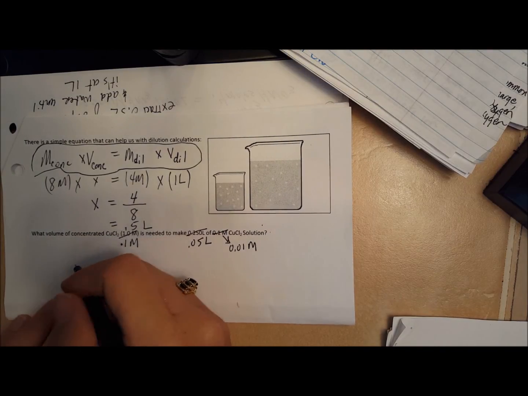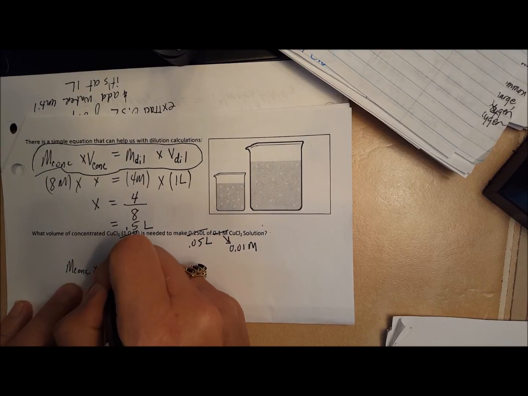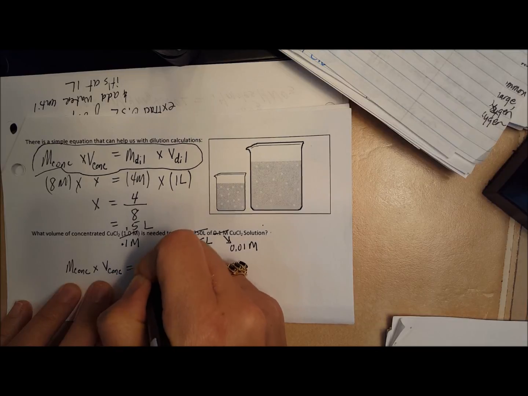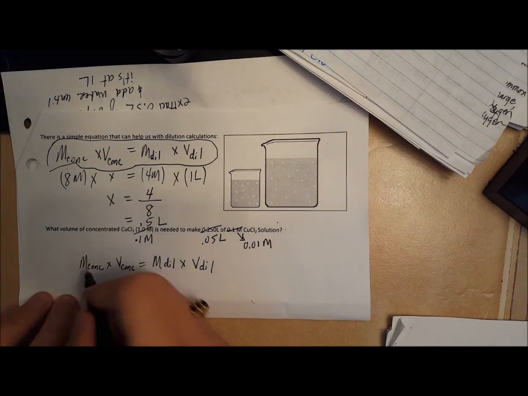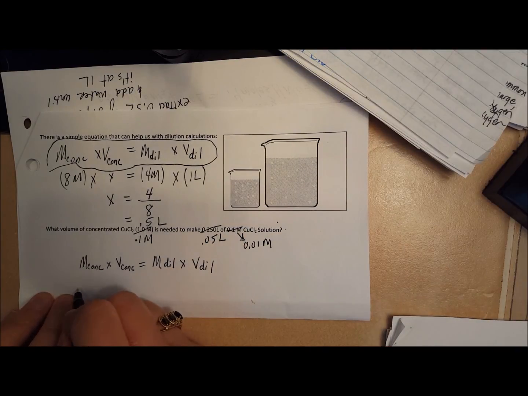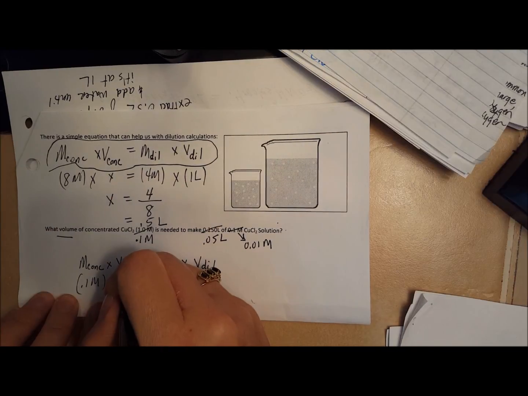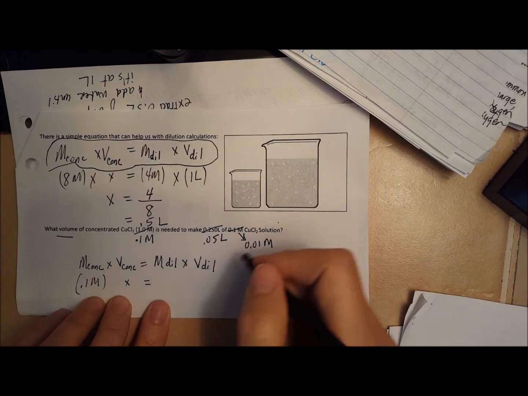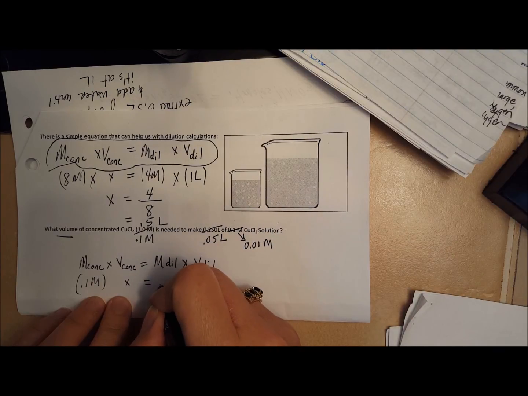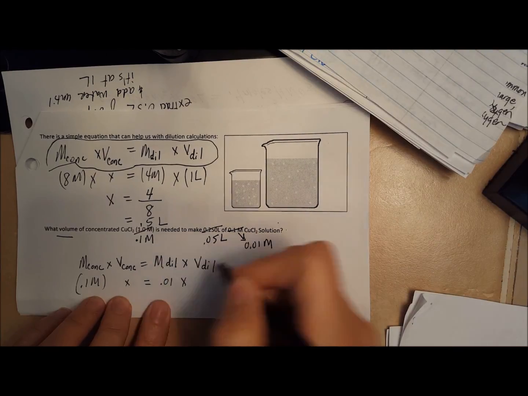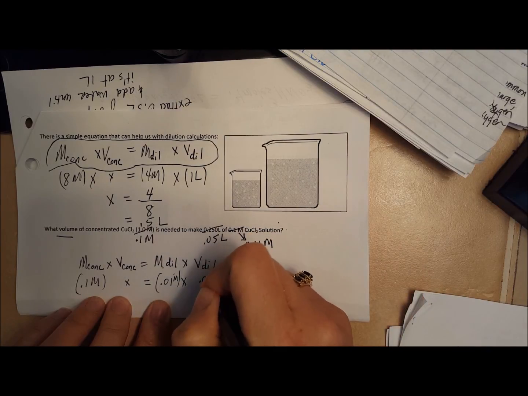Okay, so let's write it again: M concentrated times V concentrated equals M dilute times V dilute. And the concentrated one obviously is 0.1 molarity. And we're looking for the volume. We don't know that, so we'll call that X, equals the dilute, which is 0.01 molarity times 0.05 liters.